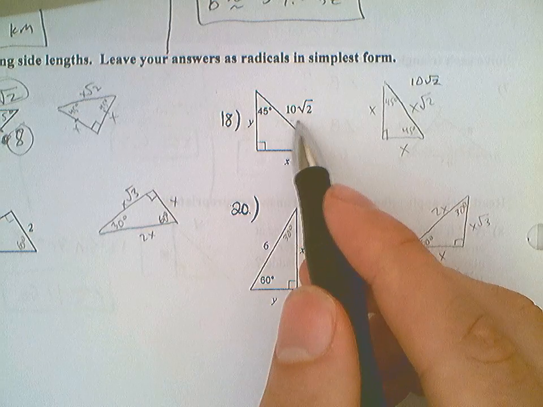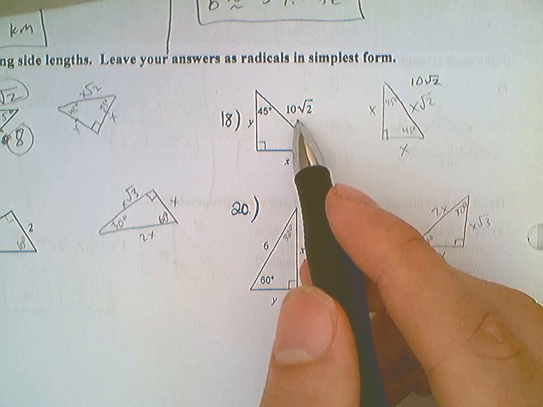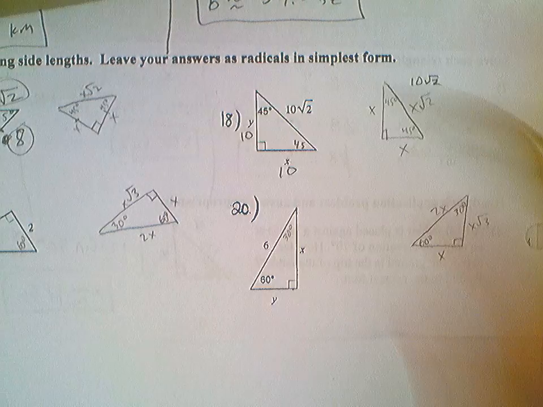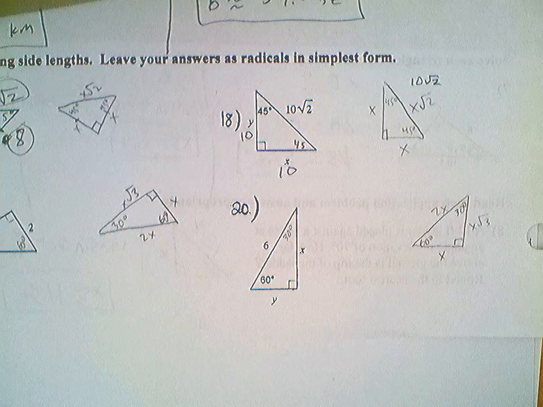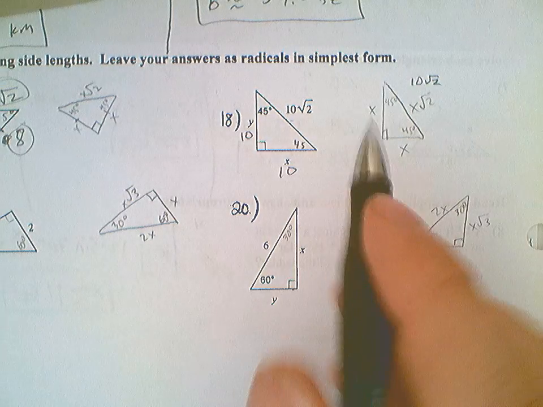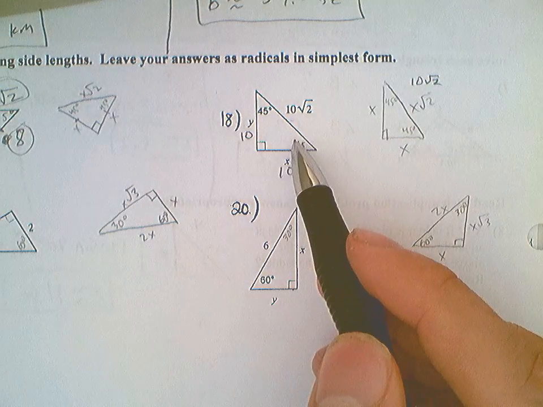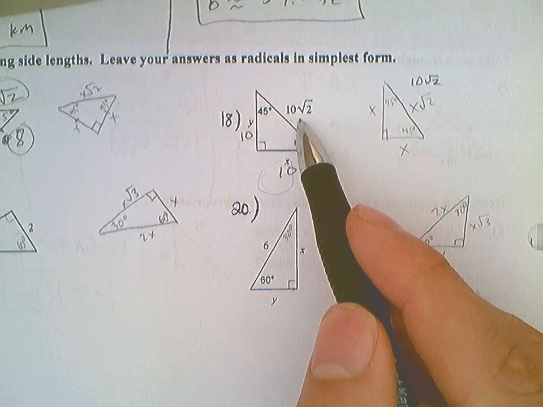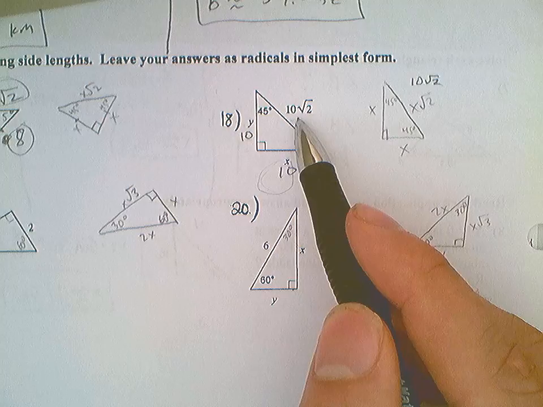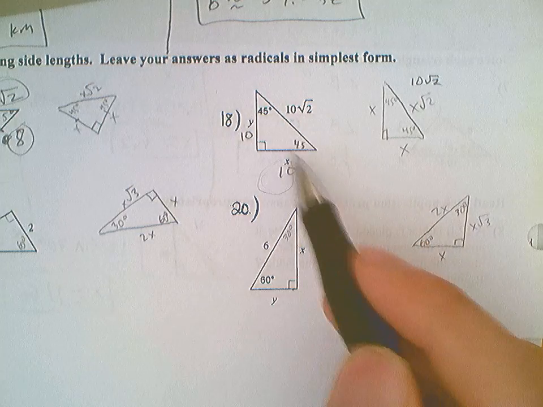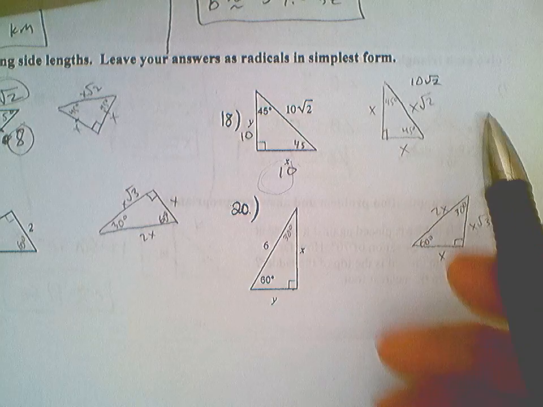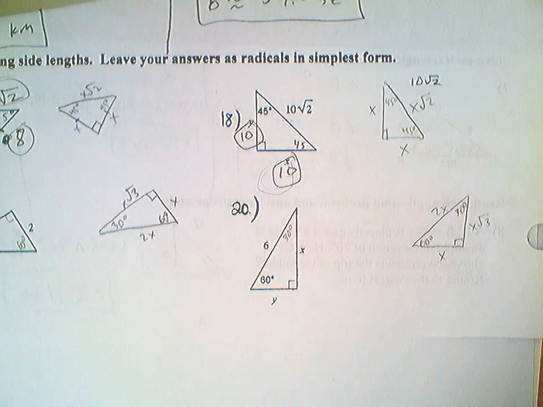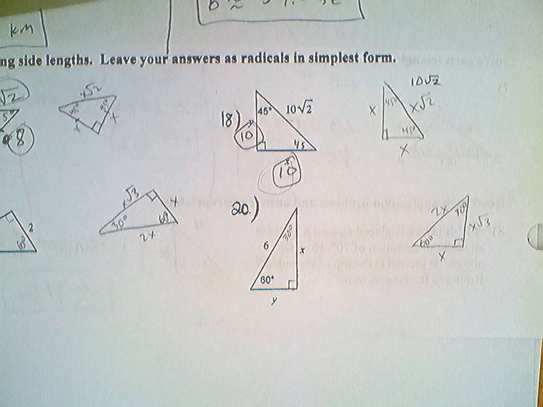If my hypotenuse is already written like 10 times square root of 2, that means both of these sides would have to be 10. Because remember the rule: the hypotenuse is this length times square root of 2. So if the hypotenuse is 10 times square root of 2, those two sides have to be 10. There's no way around it. So those two sides are 10.